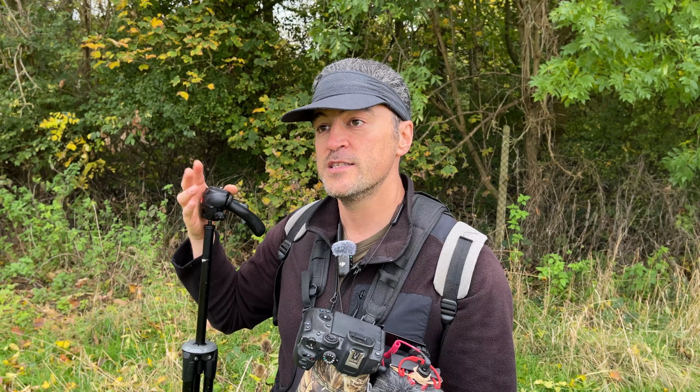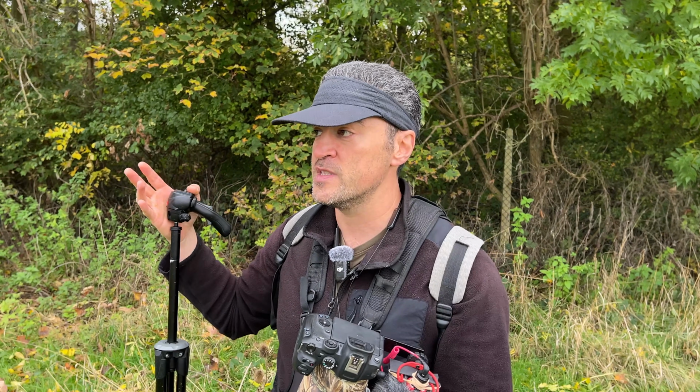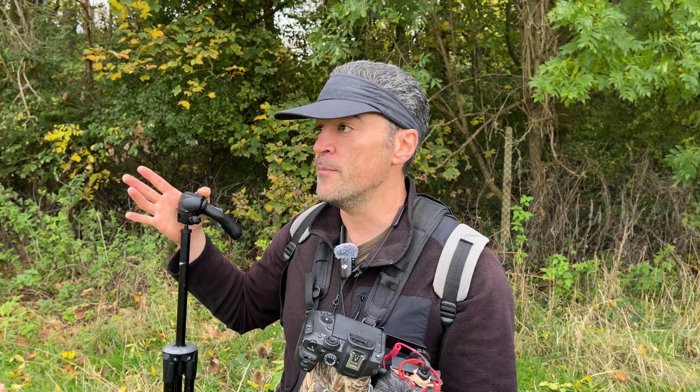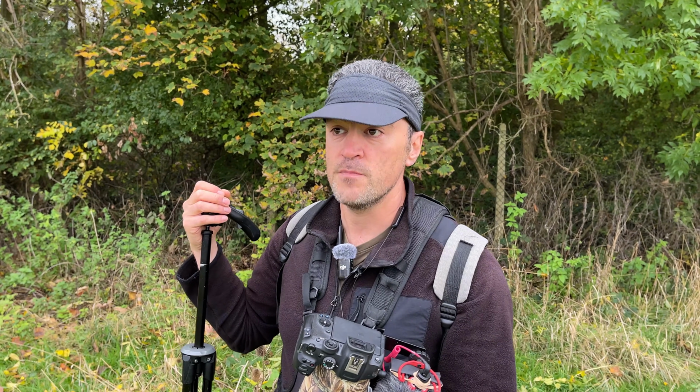And nobody's figured out the secret. Some people stick with shutter priority, aperture priority. Some go full manual. I just prefer full manual.